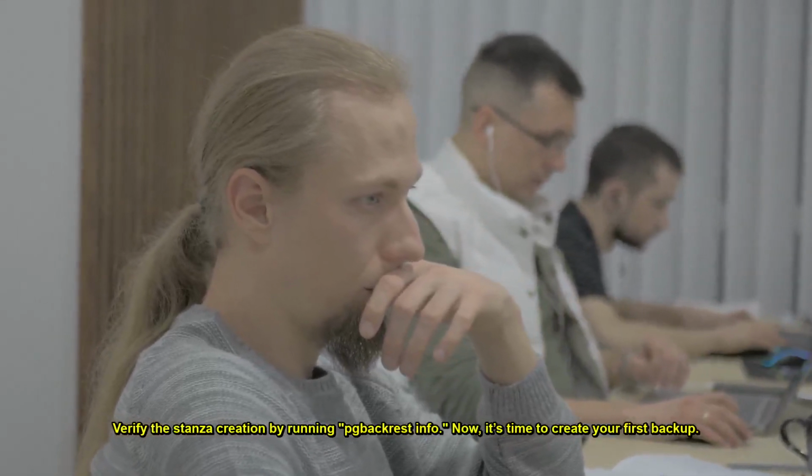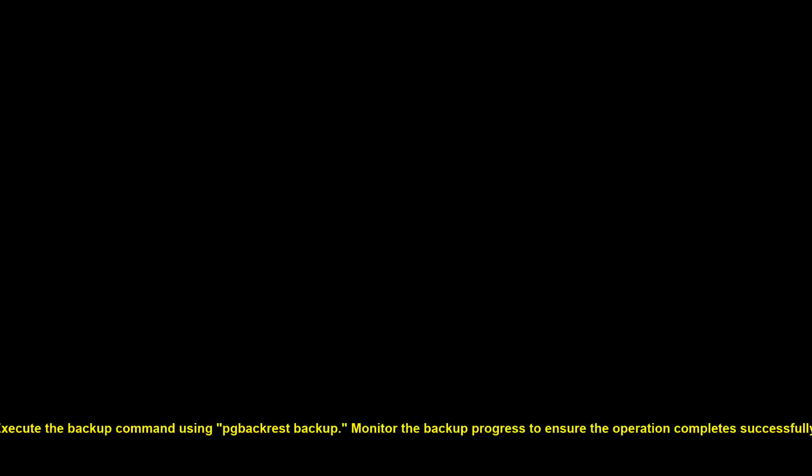Now, it's time to create your first backup. Execute the backup command using pgbackrest backup. Monitor the backup progress to ensure the operation completes successfully. Once the backup is complete, verify its integrity with the pgbackrest info command.